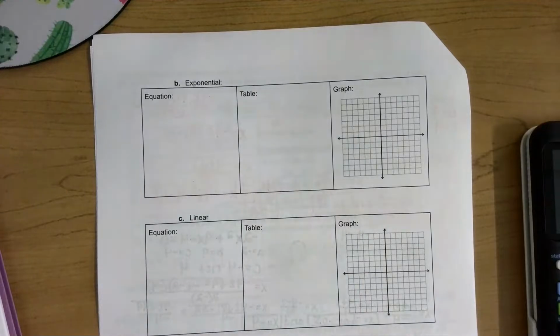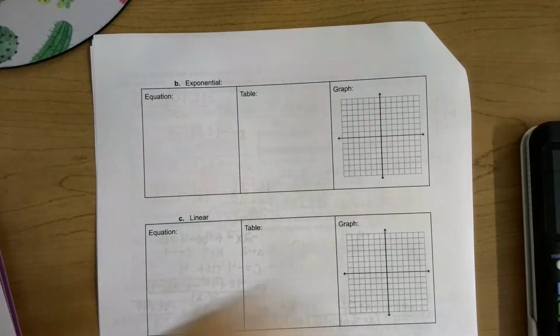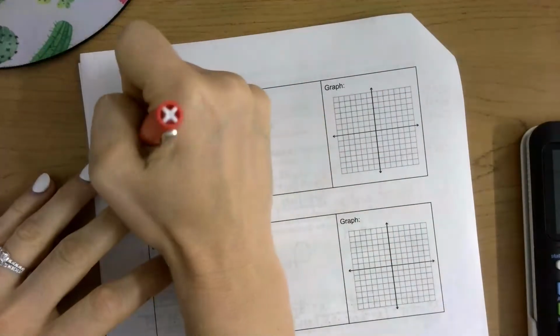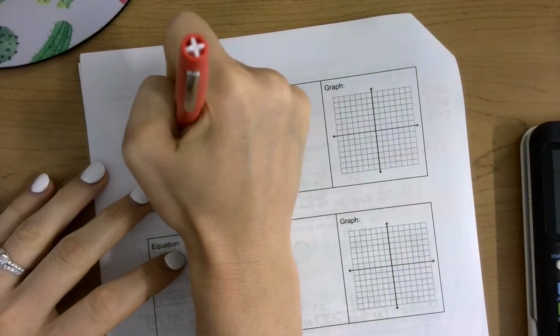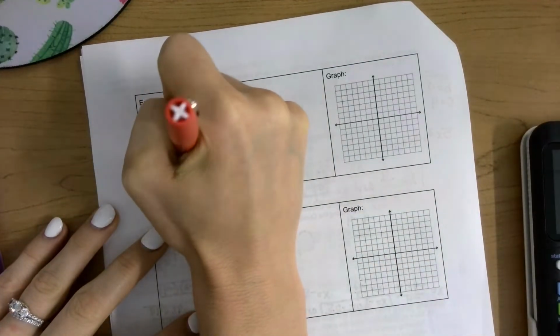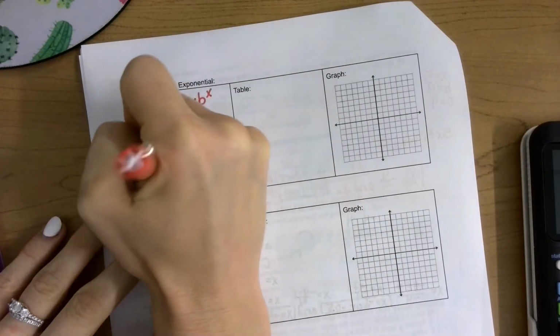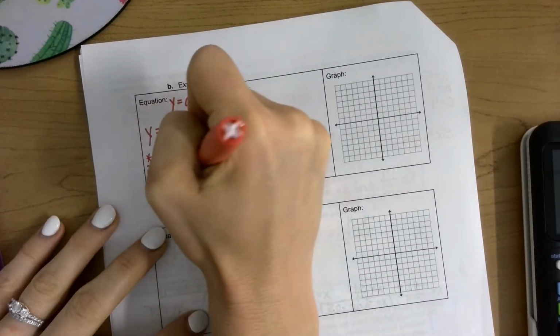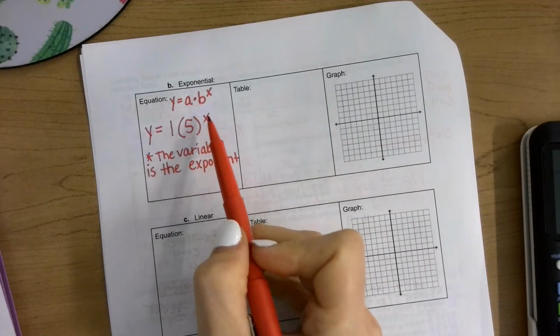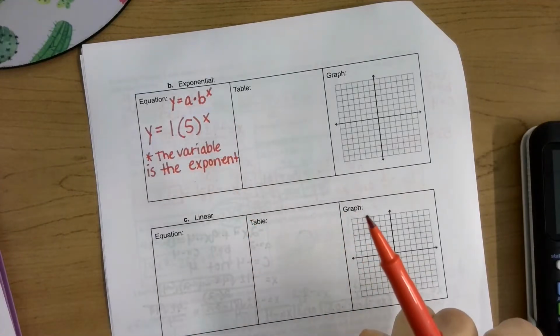All right, then for the next type of function, exponential. So exponential functions are defined by the equation y equals a times b to the x. So if we're given a real world example, 1 times 5 to the x power, the variable is the exponent. So whatever the variable is, usually it's x, or t, it's going to be a raised power.